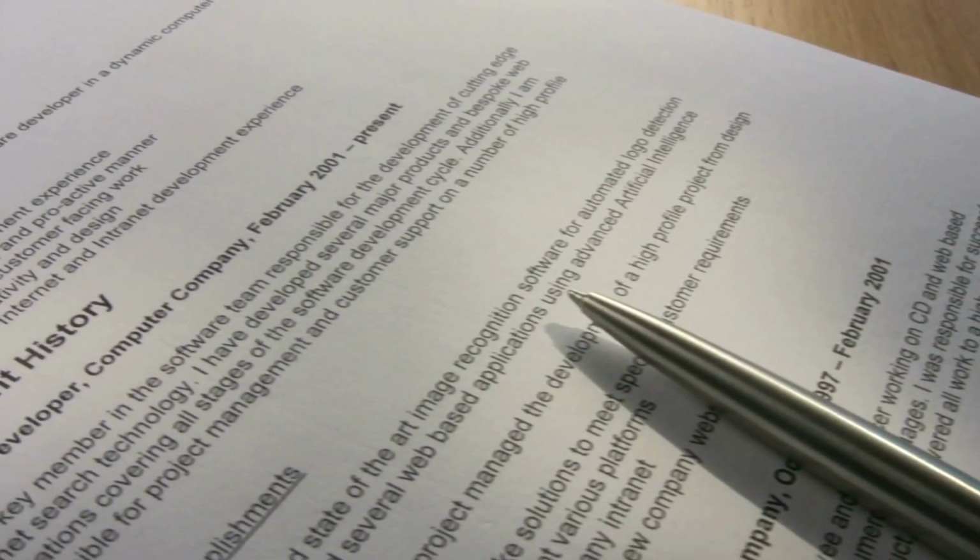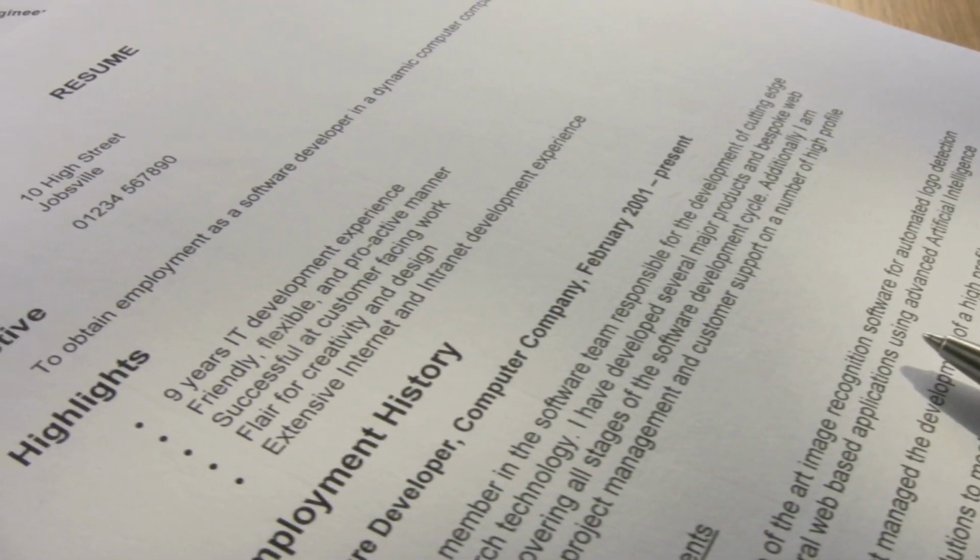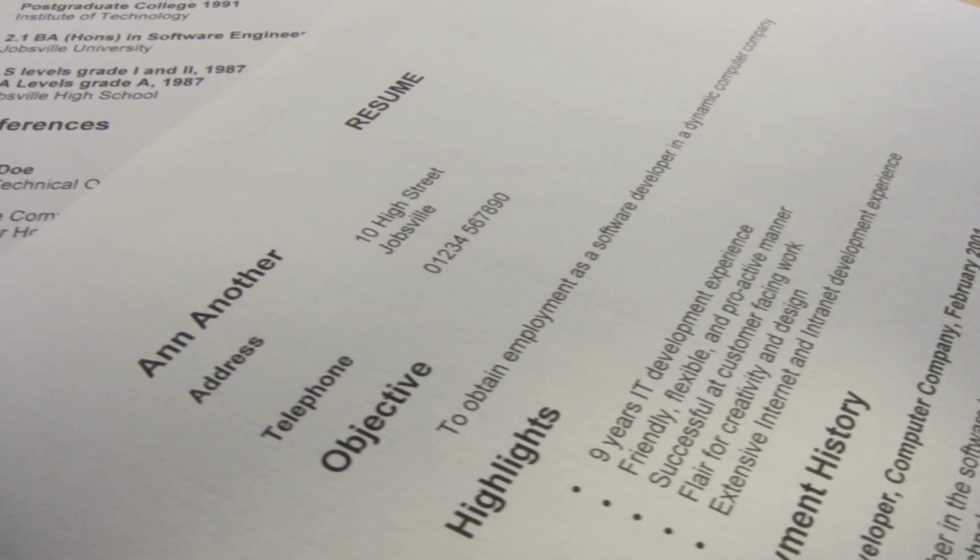Another thing that you can include is a resume download. I've seen some people include this. I don't include it, but that's a preference. You can decide whether or not you want to do that.